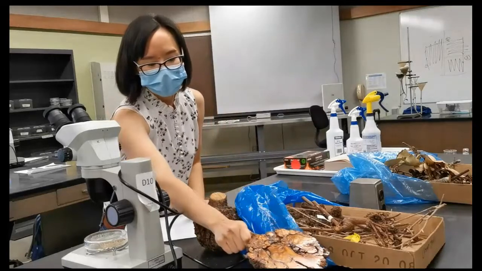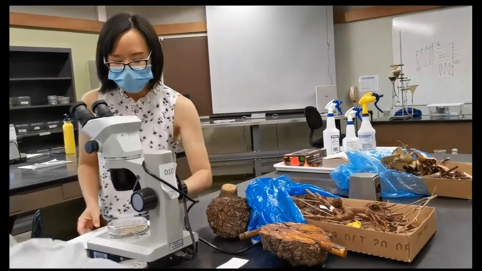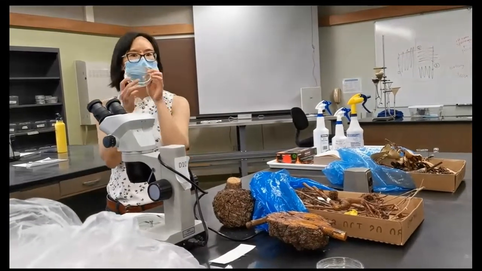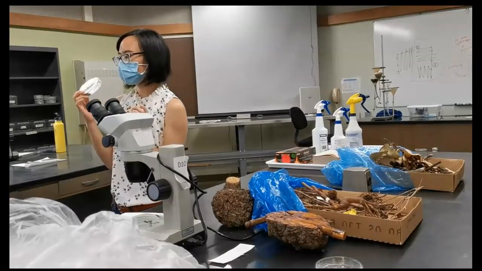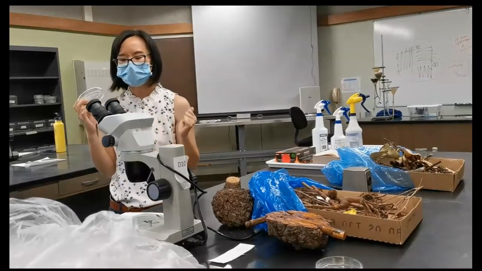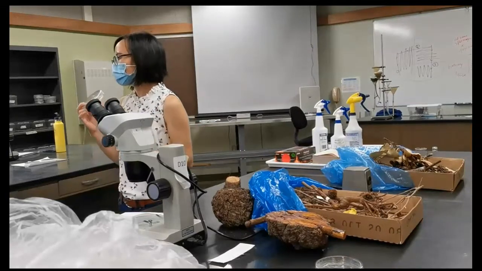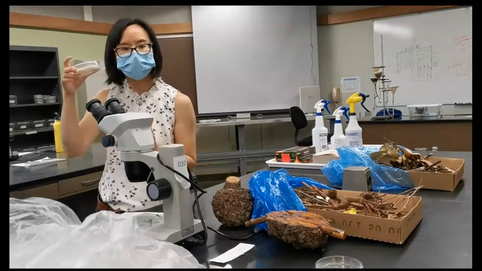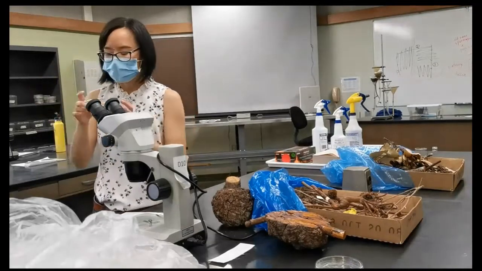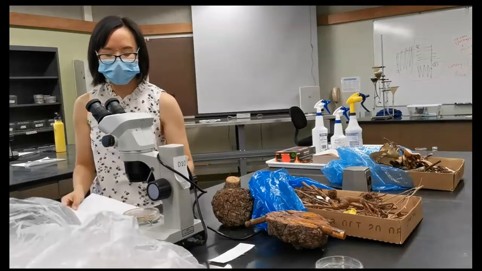So take a look. And then here we have 2 plates of ergot of rye. This is a fungal disease. It's caused by Claviceps purpurea, which is an ascomycete disease, right? We probably didn't get a chance to look at this. Maybe you did, but again, let's have a look at this under the dissecting scope.